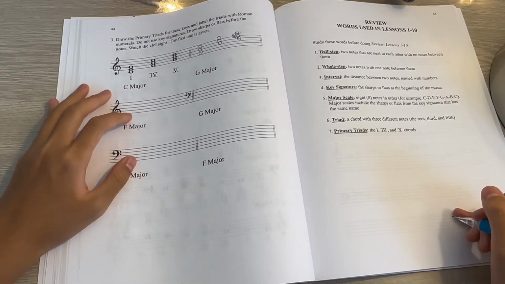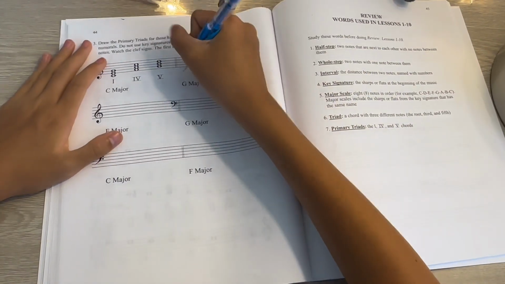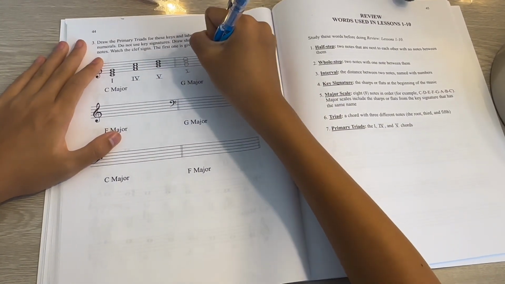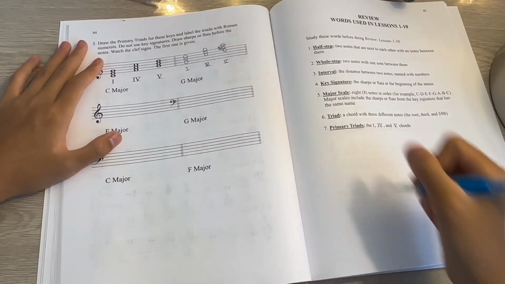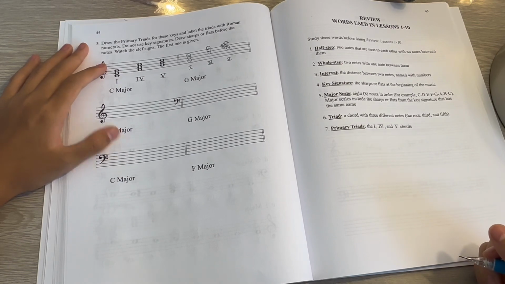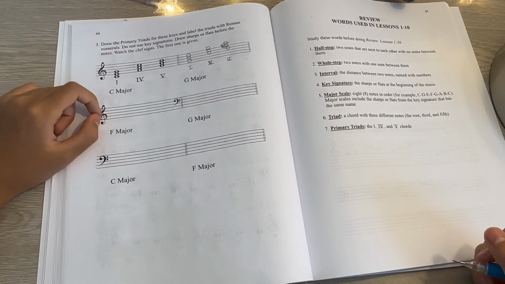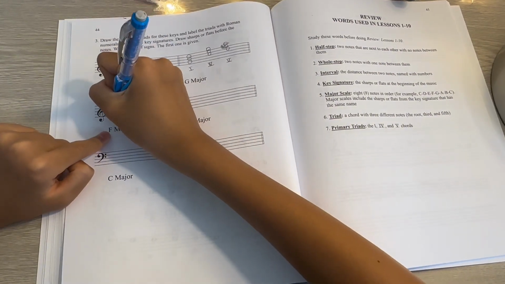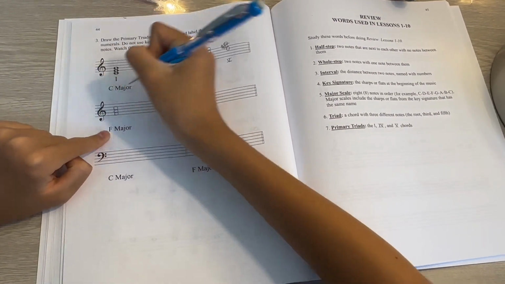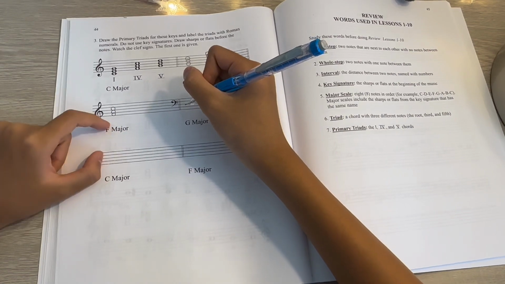Now let's label our Roman numerals. So obviously it's just 1, 4, and 5. See how easy that was? Let's keep on doing it, and let's do F major now. So F major is here. Let's pull the F major triad.